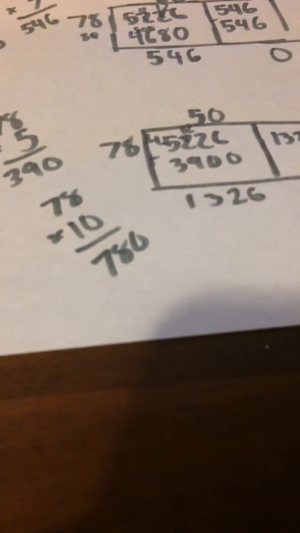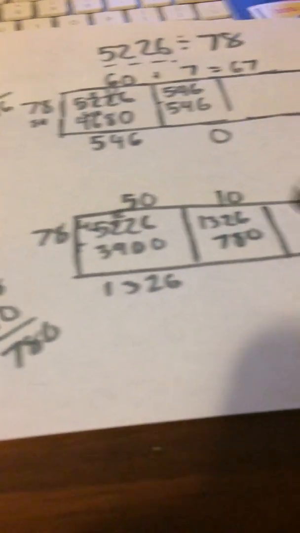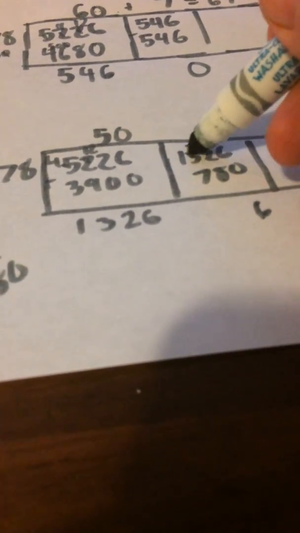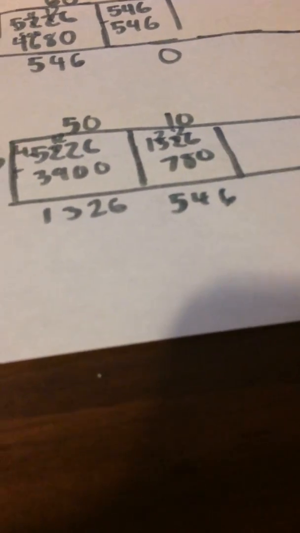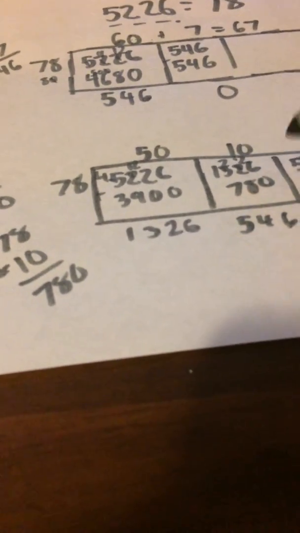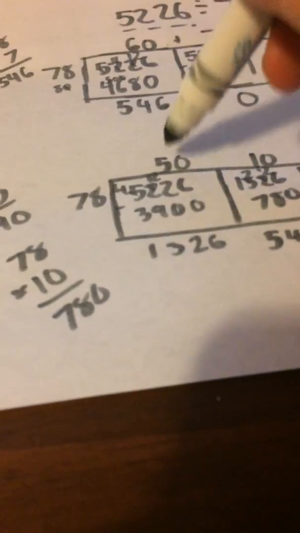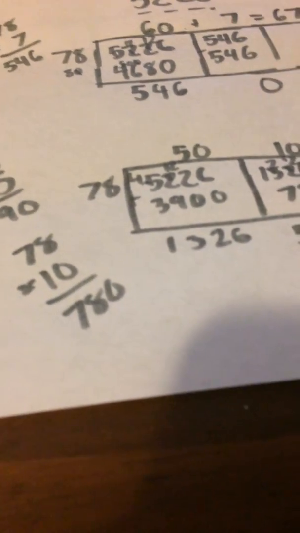So, you know, I can sit here and go, times 10, for example, 780. All right, and then I can keep going through subtracting. All right, and now I got to my 546, and you guys can kind of see where I've caught myself up from where I kind of differed here in between the two problems.